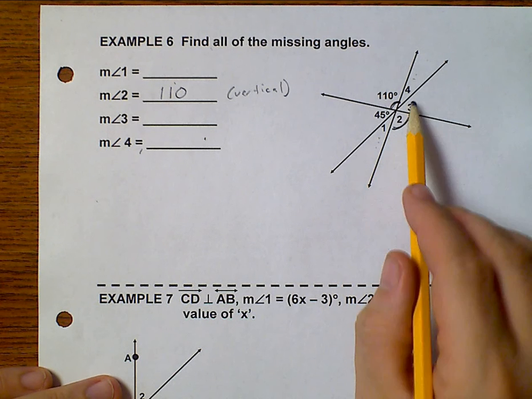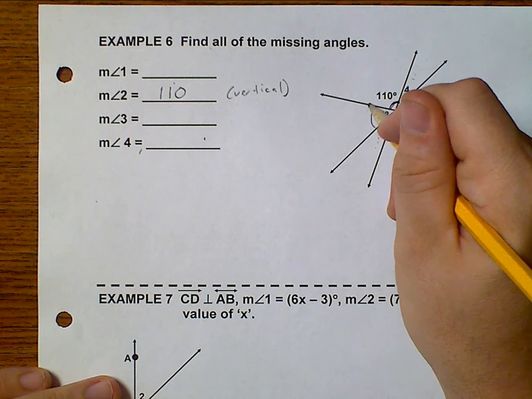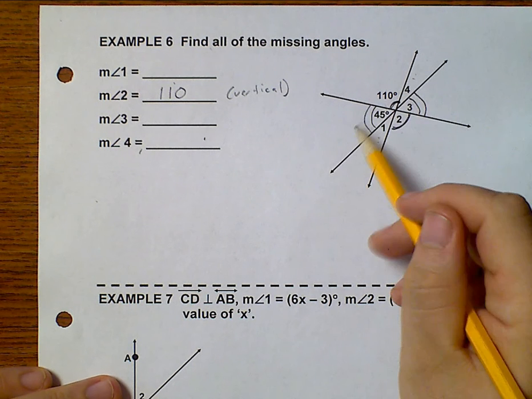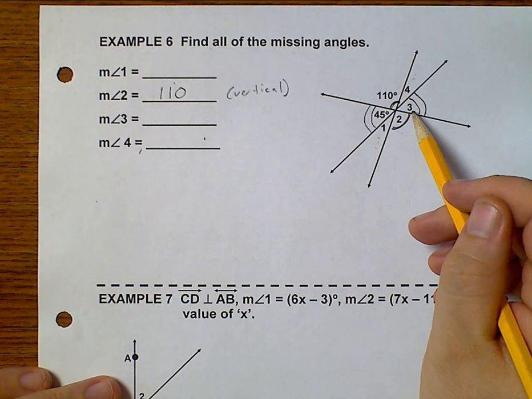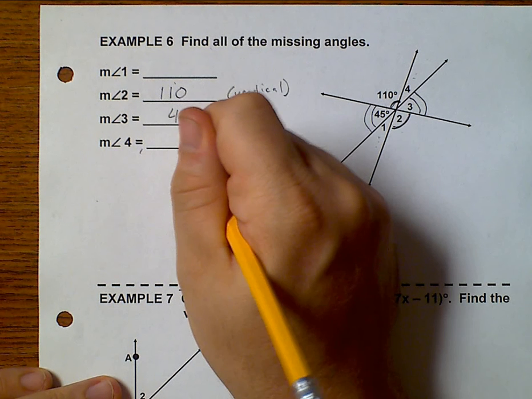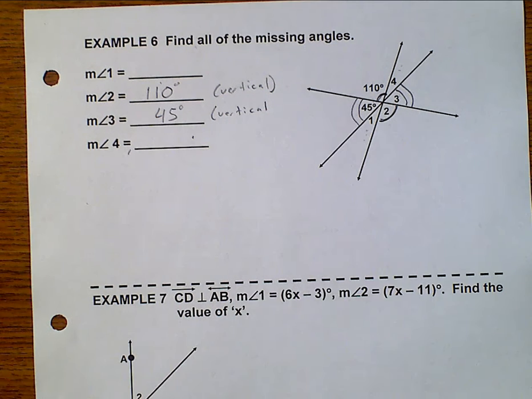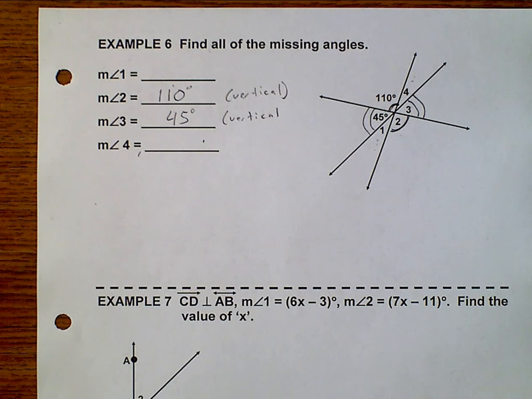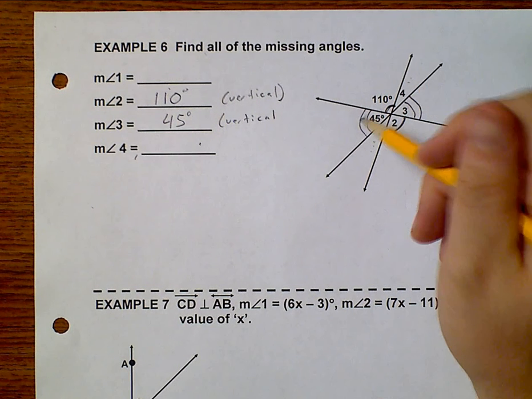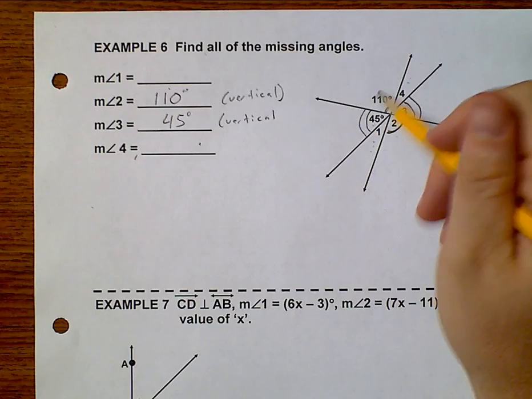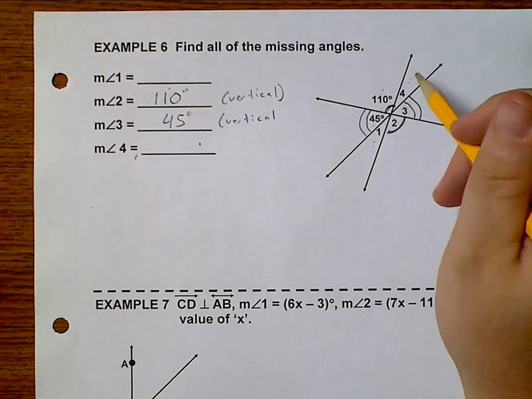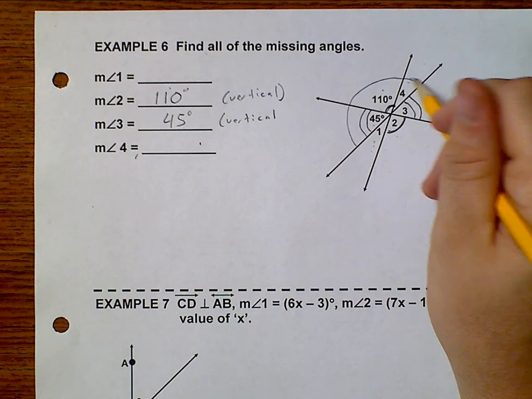And I'm looking at angle 3, and I'm thinking, well, hey, that's vertical to the 45. This must be 45 degrees, again, because we're talking about vertical angles. Well, now let me think for a moment. This angle, plus this one, plus this one, this makes one straight line.